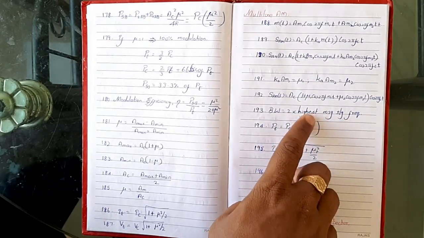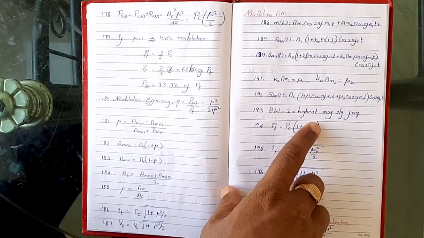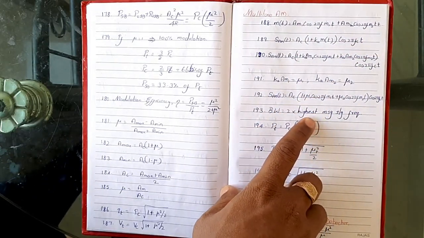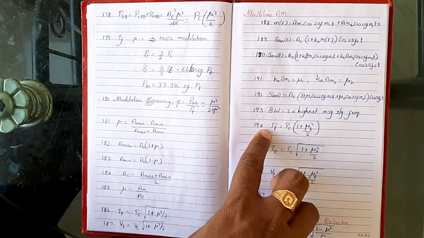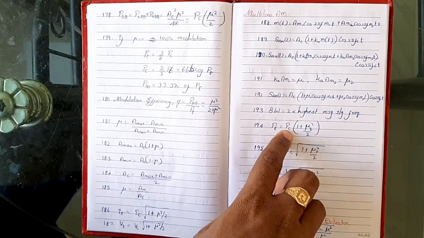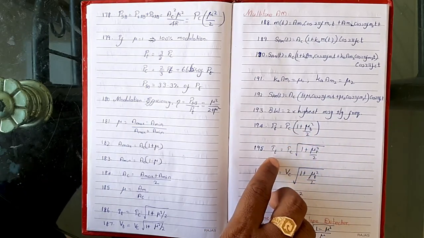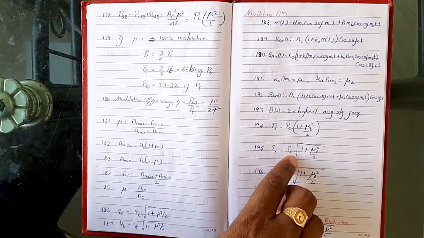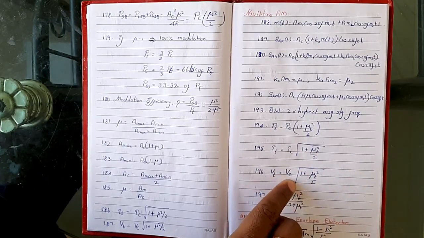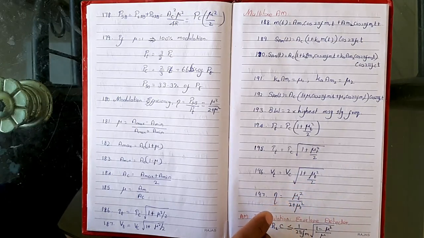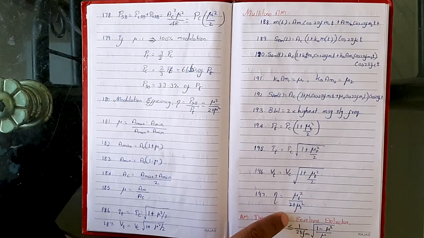So here when two message signals are there, we have to consider the signal having the highest frequency, and we have to multiply it by 2. That gives the total bandwidth. Formula number 194, total power equal to PC into 1 plus mu t square divided by 2. 195, IT equal to IC into root of 1 plus mu t square divided by 2. VT equal to VC into root of 1 plus mu t square divided by 2. 197, efficiency is equal to mu t square divided by 2 plus mu t square.